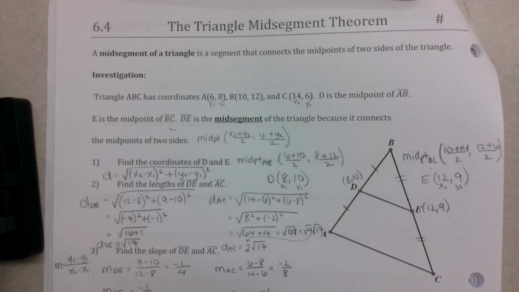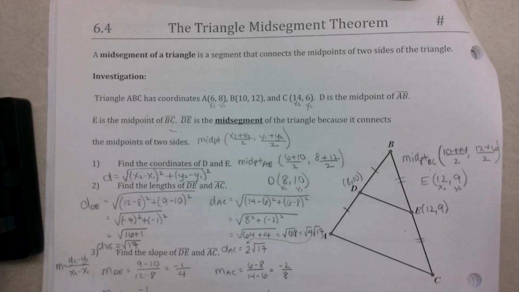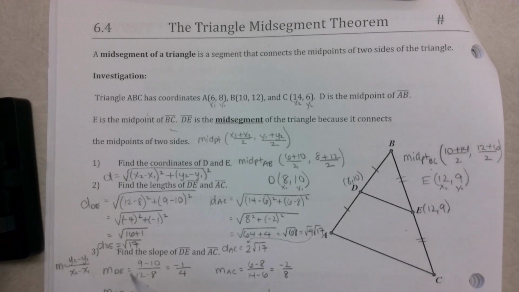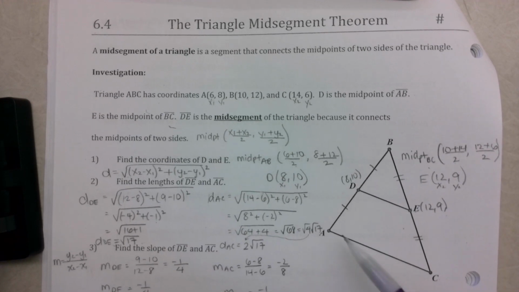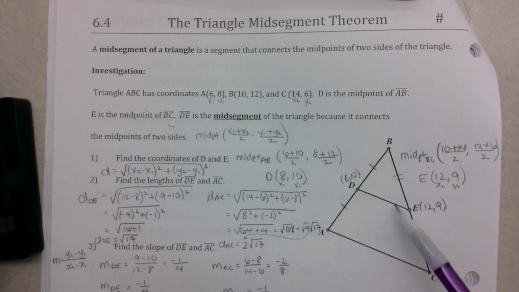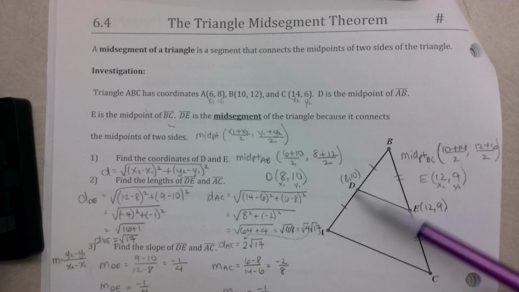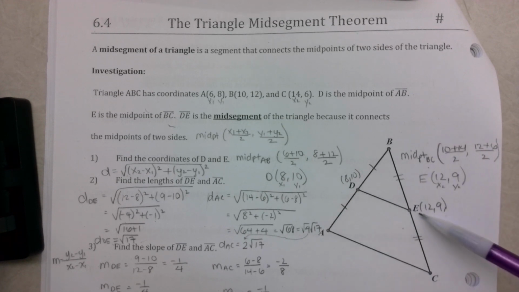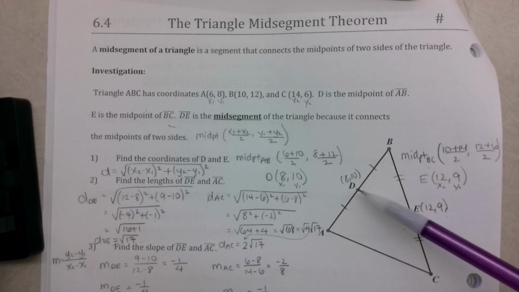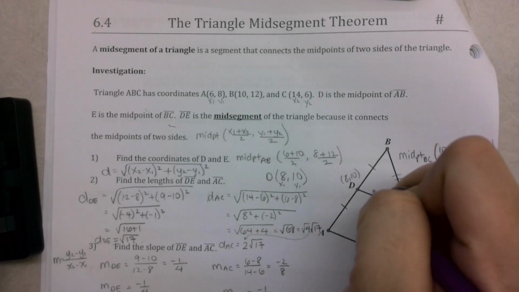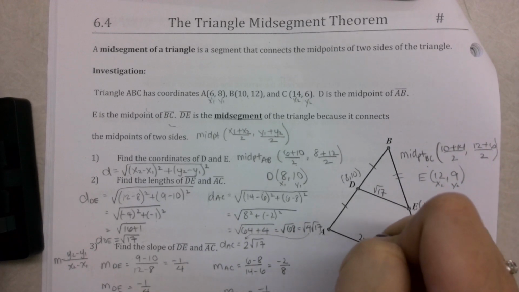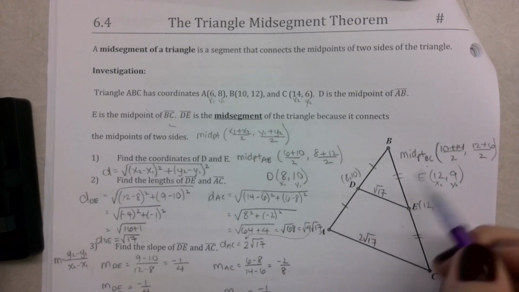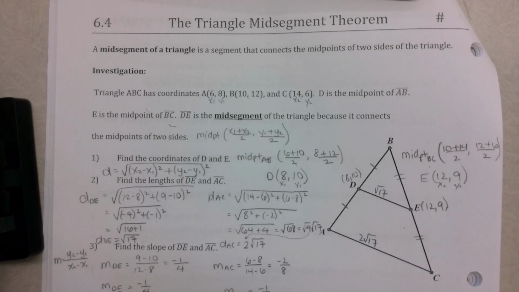Okay, so let's take a look now at what's going on. We're seeing that this mid-segment had a distance of root 17, and the third side, not connecting, like this mid-segment DE is connected to side AB through D and BC through E. So the third side, the non-connected side, we can actually see, if this is root 17, what's the relationship between the mid-segment, this distance, and that third side?